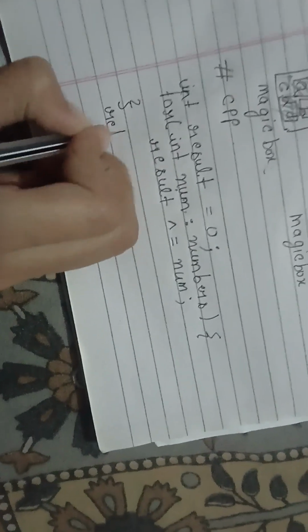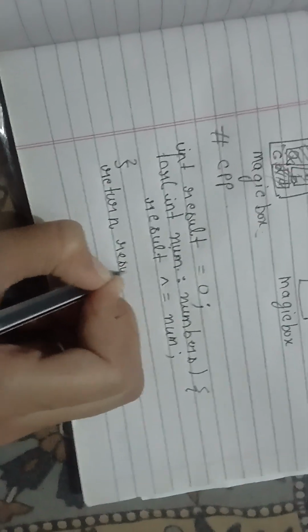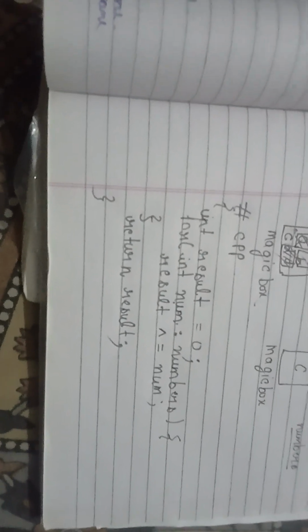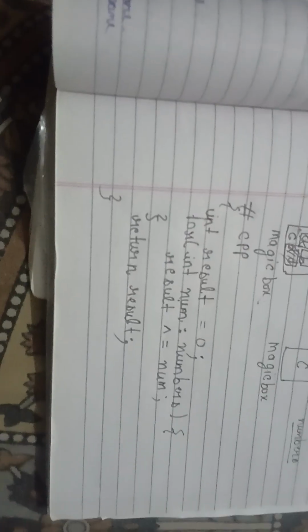Now when the process is done, we will exit the loop and write return here for returning the output, return result, and close the main function. So this was our code for the single number problem. I am showing you how to write it in LeetCode and run it from there.